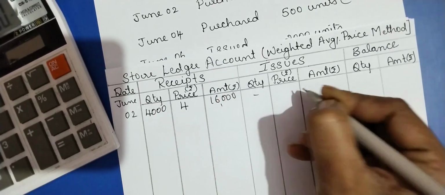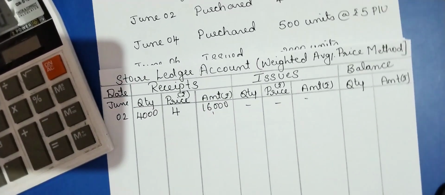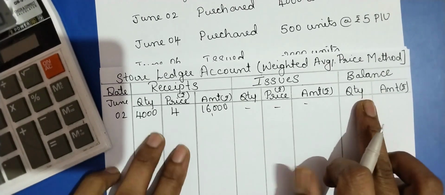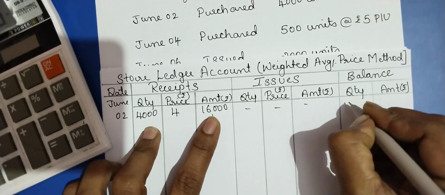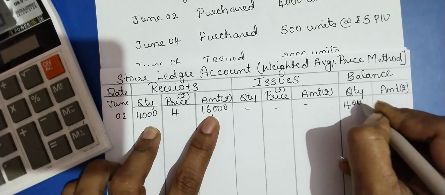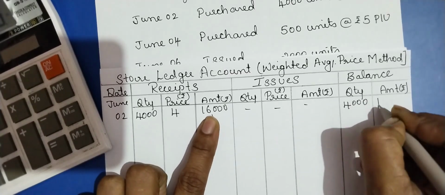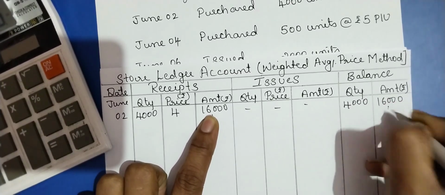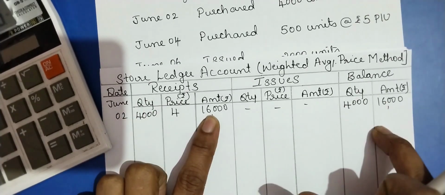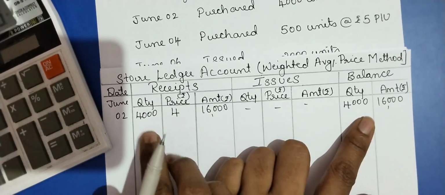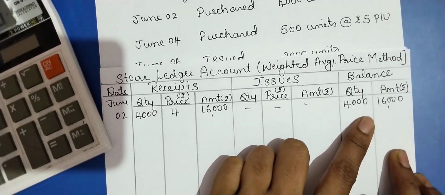Here we don't have any issue, so we are not recording. In the balance column, we are copying the quantity 4000 and the amount only. Here we have recorded, here we have just copied, carried forward from what we recorded under receipts.